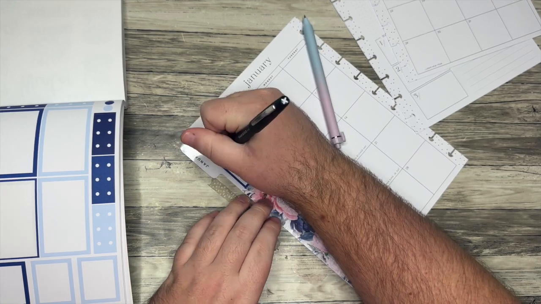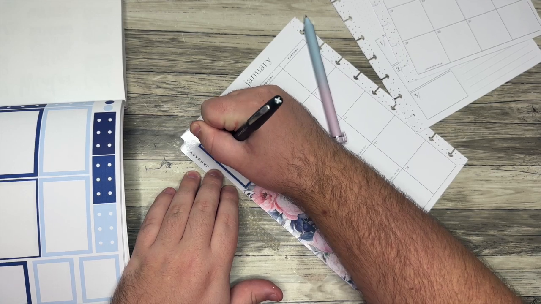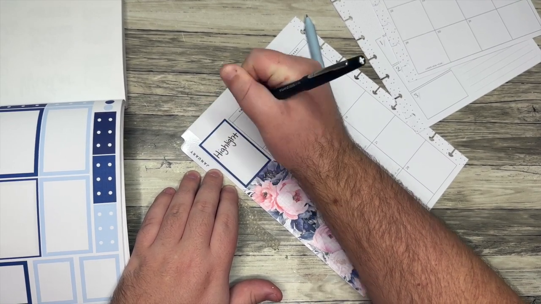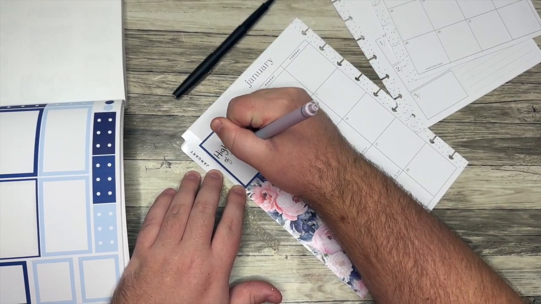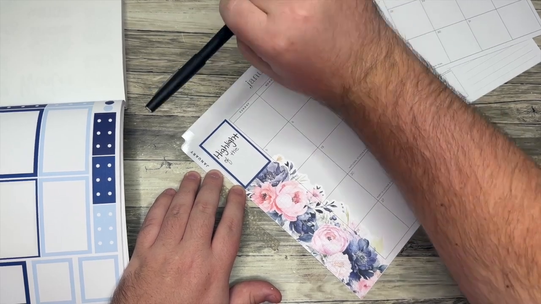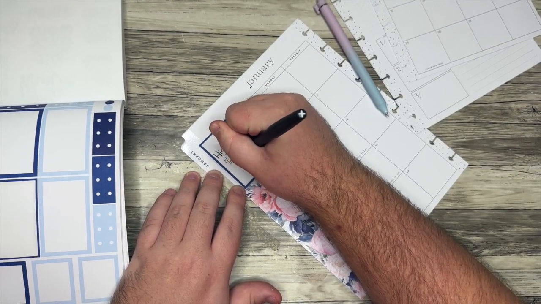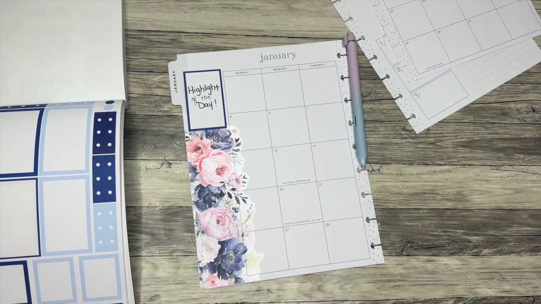I'm going to have to write small, but I think I can do it. Highlight of the day is what I want to use this spread for.